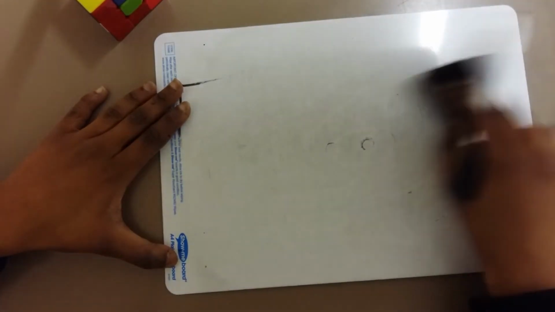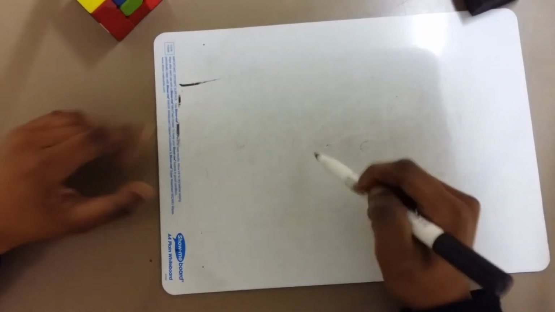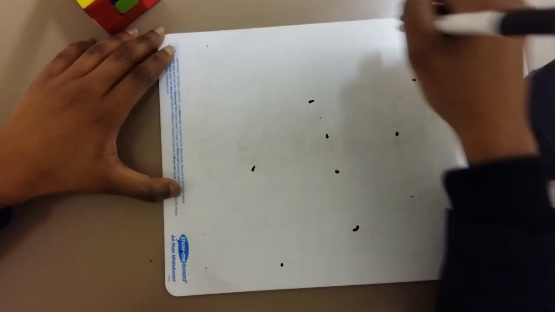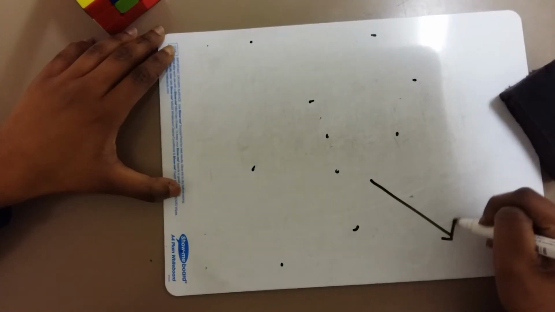Yeah, so the solar system is orbiting the galaxy, and is the galaxy orbiting anything? Technically, no, because all the galaxies, these are all the galaxies in the universe, they're all moving farther away from each other.